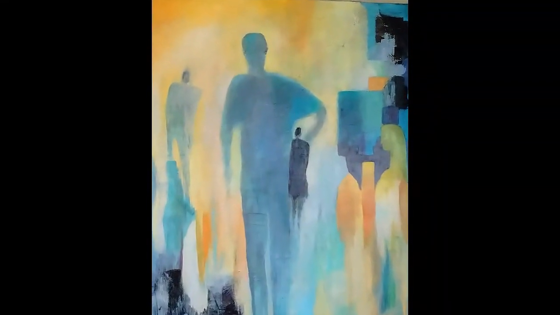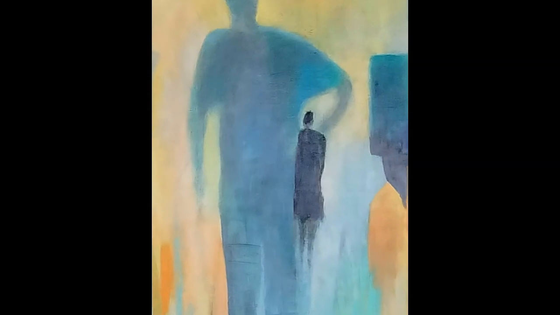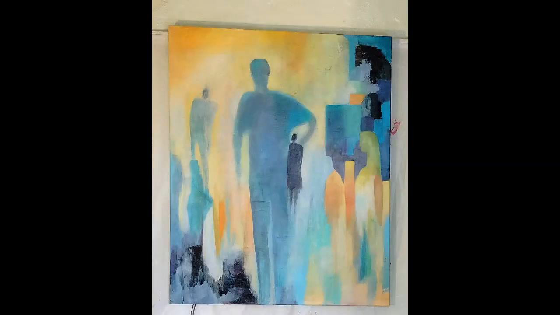So here's the finished painting. You can see I've done a little bit more to it. I kept going back to it and thinking, I need to do this and I need to do that. So I spent a little bit more time on some extra little details, but certainly very different. And I'm really pleased with how it's turned out.